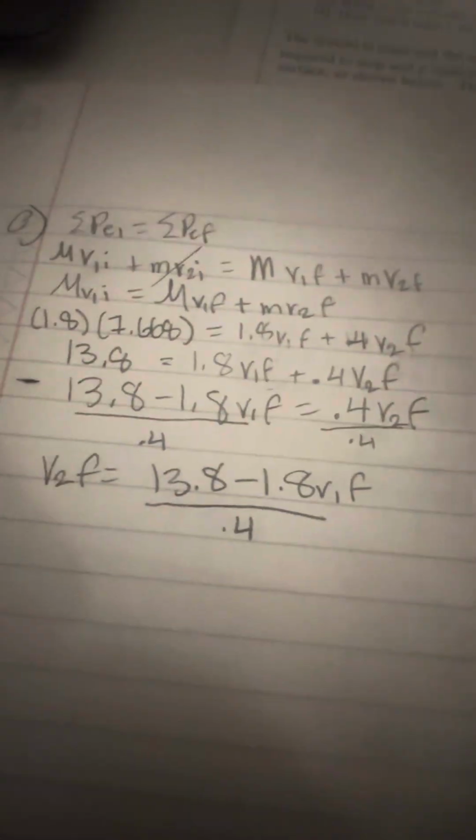And then it's still going to be equal to 1.8 V1F squared plus 0.4 V2F squared. But we could just plug in the V2F that we found over here. So it's going to be plus 0.4 times 13.8 minus 1.8 V1F over 0.4, and it's all going to be squared.